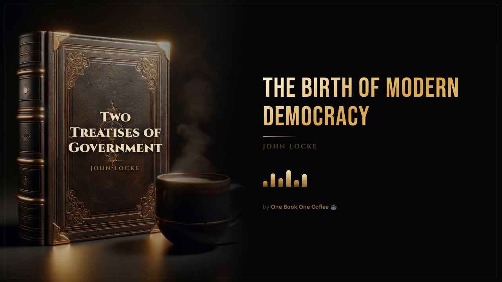John Locke's Two Treatises of Government remains a foundational text in political philosophy, advocating for the principles of natural rights and the social contract. Locke challenges the idea of divine right monarchies and argues for a government that serves the people. His treatises emphasize that legitimacy in governance arises from the consent of the governed, and that individuals inherently possess rights to life, liberty, and property.